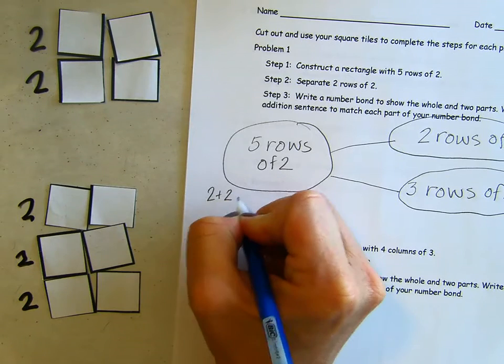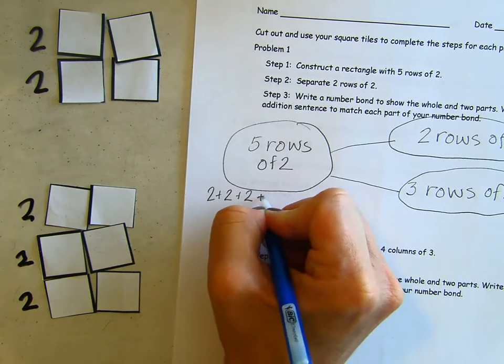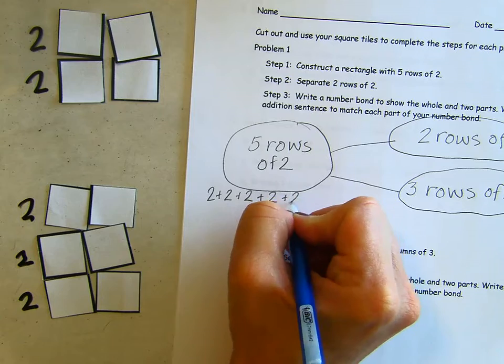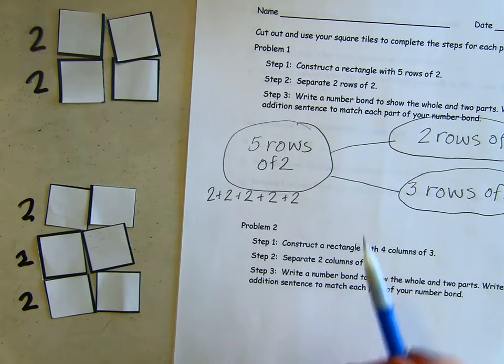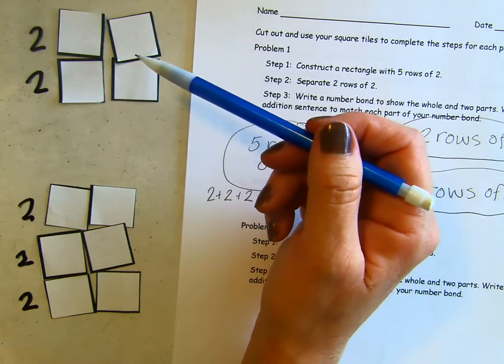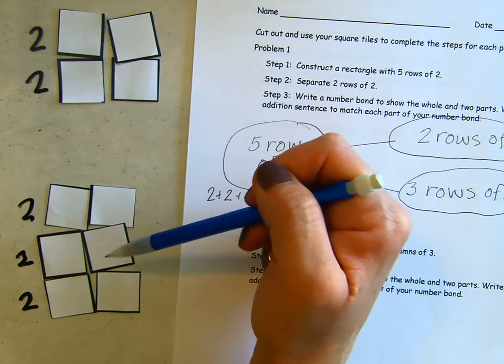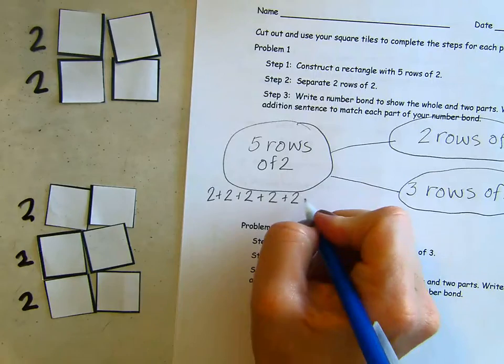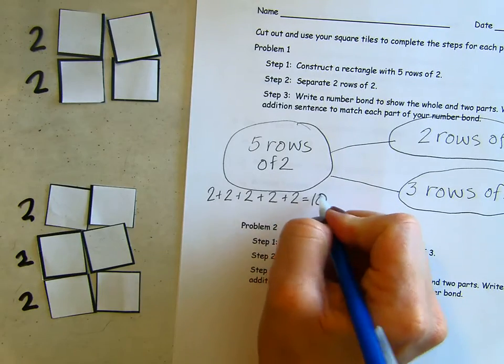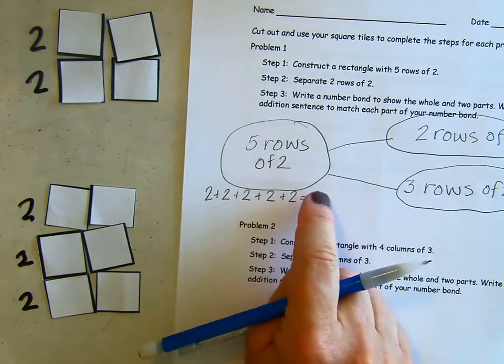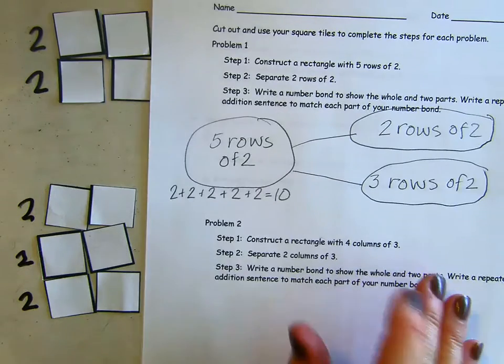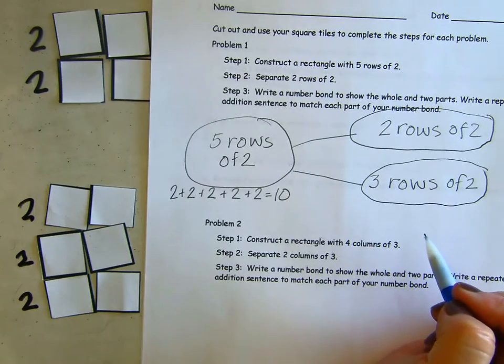And I can count by 2s. 2, 4, 6, 8, 10. That's my whole.